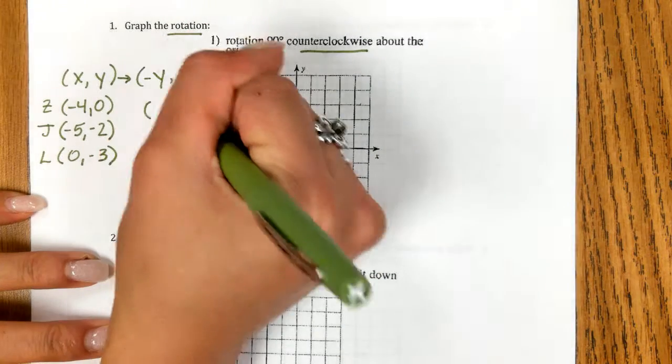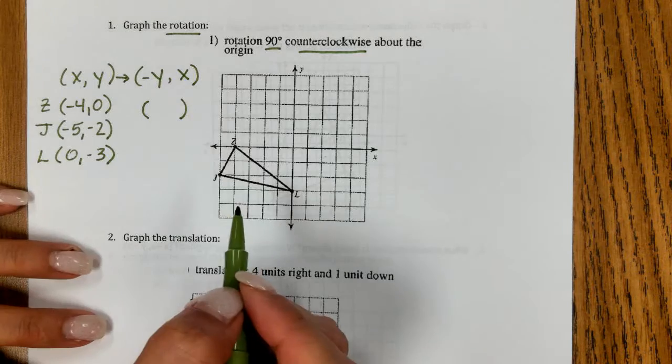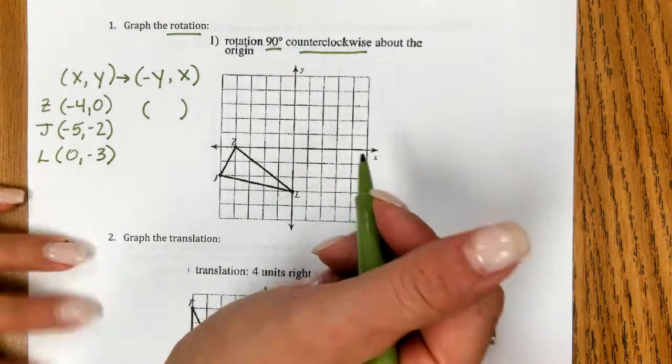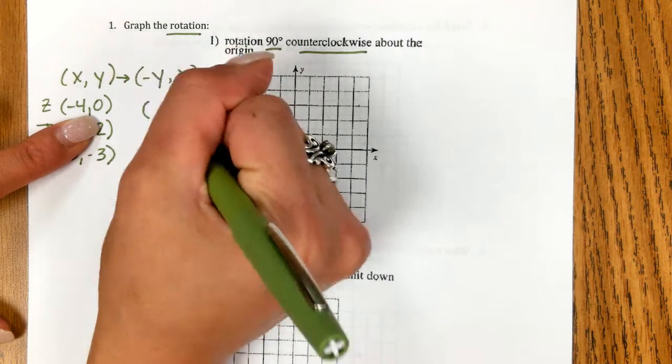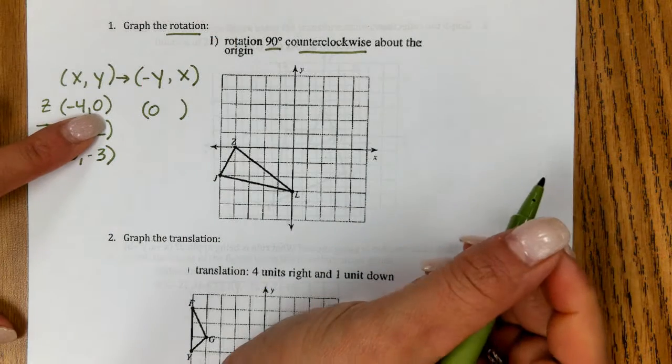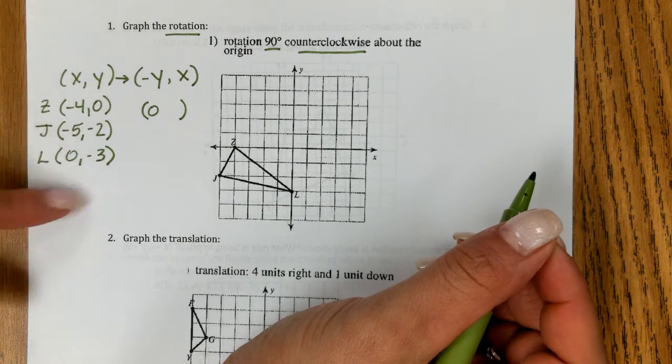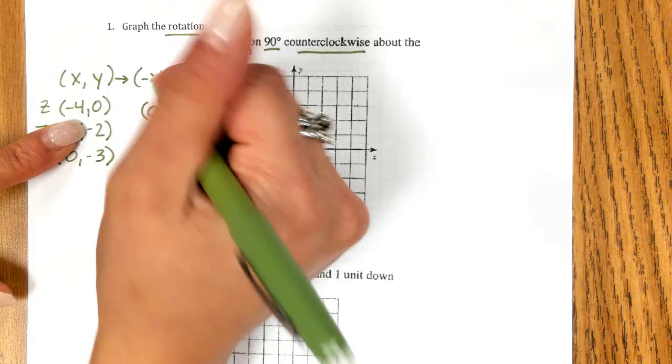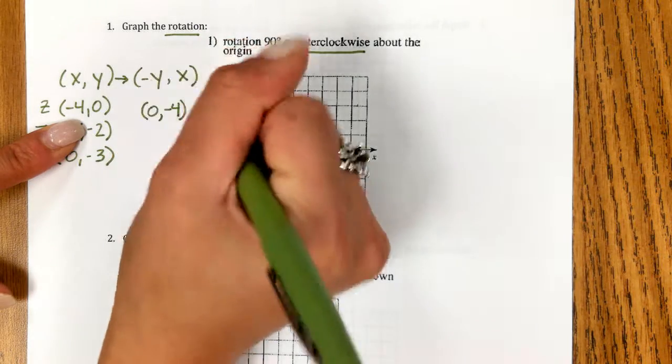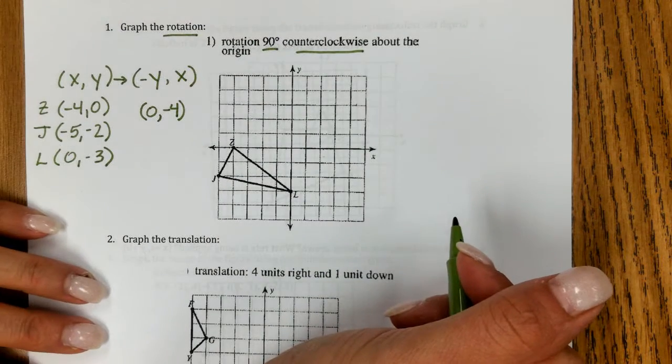So you're going to flip your coordinates, right? So we would write 0 first, but we wouldn't write negative because 0 can't be negative. And then negative 4 would come last. It's going to stay the same. Nothing happens to the sign.